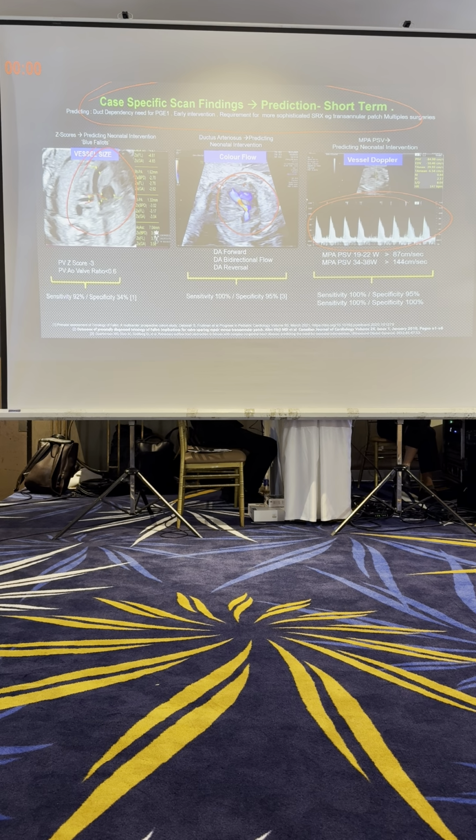Four, follow these babies up with a scan at 28 to 32 weeks, looking for evidence of a severe reduction in the size of the branch pulmonary arteries, reversal of flow, elevated velocities, and whether the baby is going to need prostaglandin. Segregate into a blue Fallot or a pink Fallot, and if it's a blue Fallot, deliver in a hospital where you know you're going to be able to operate on the baby soon after birth.